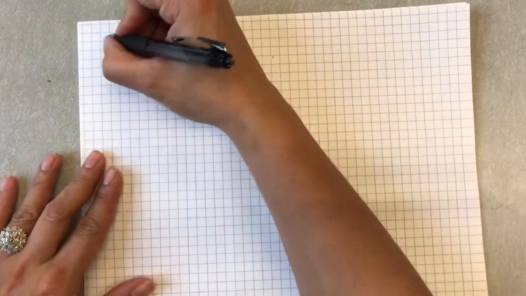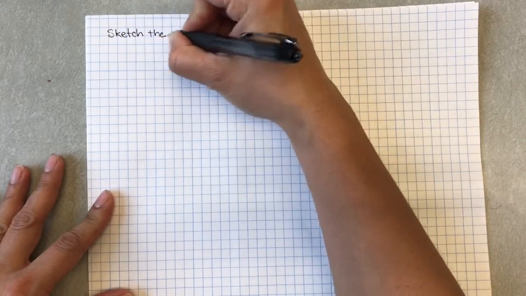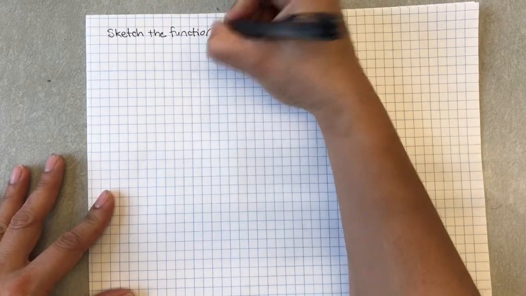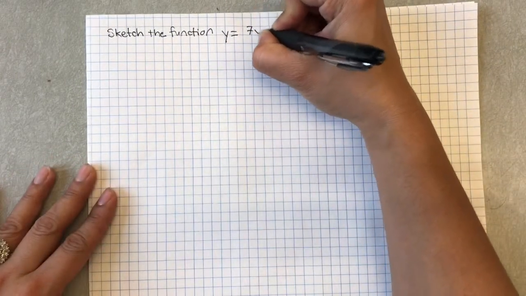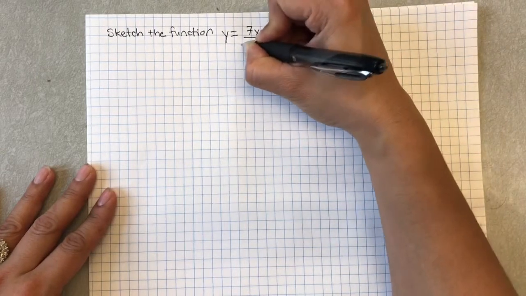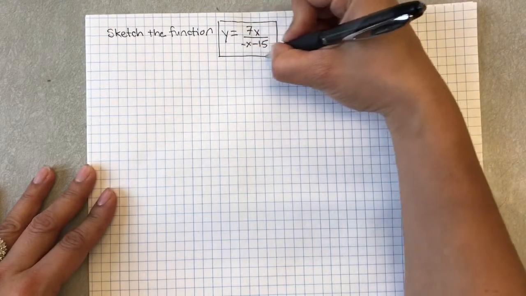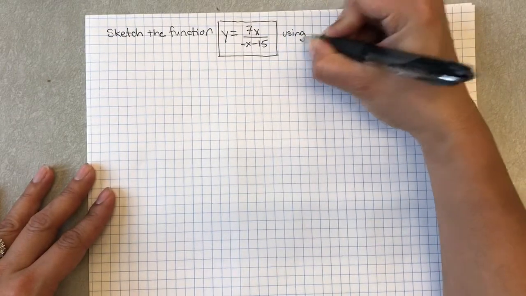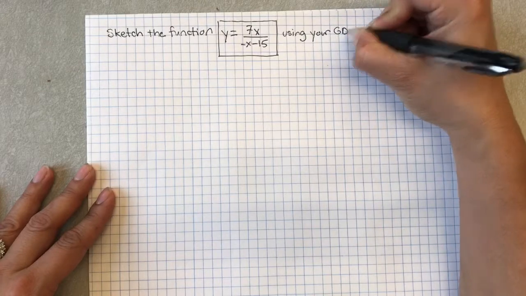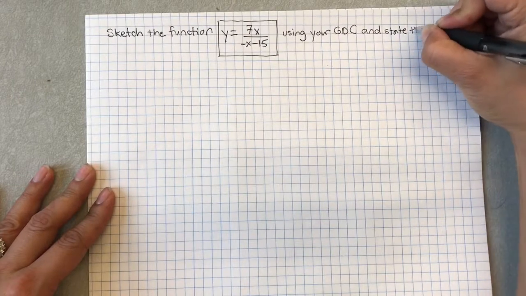The problem is from our packet. It says sketch the function. And our function is going to be y equals 7x over negative x minus 15, using your GDC, and state the domain and range.